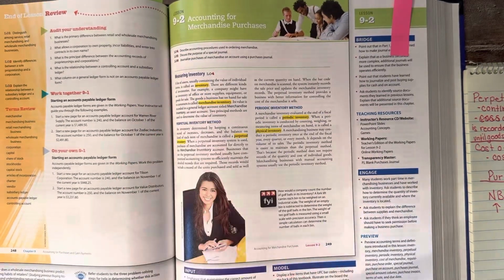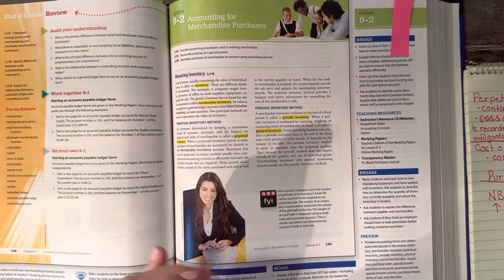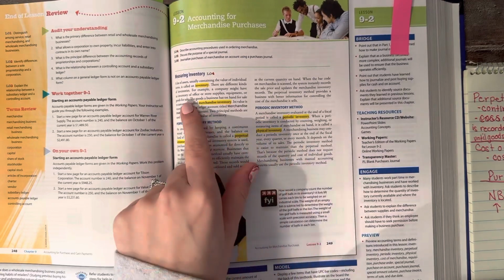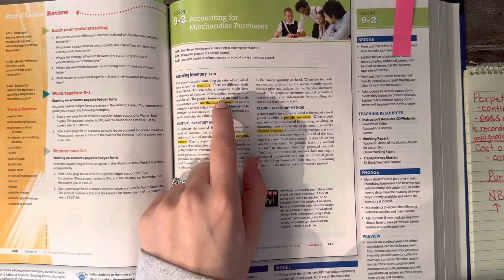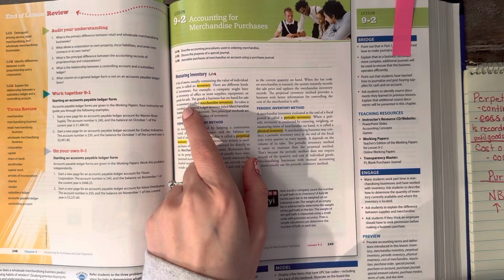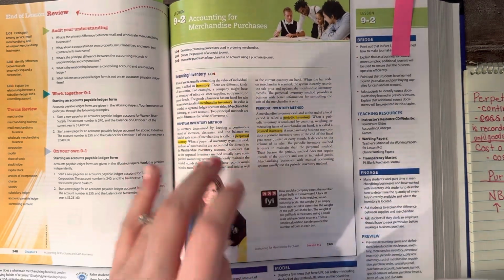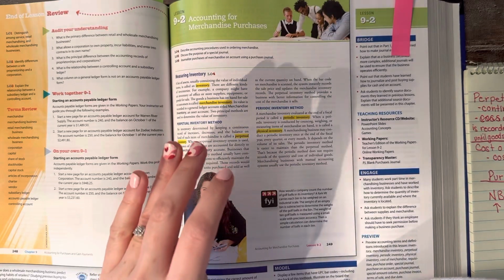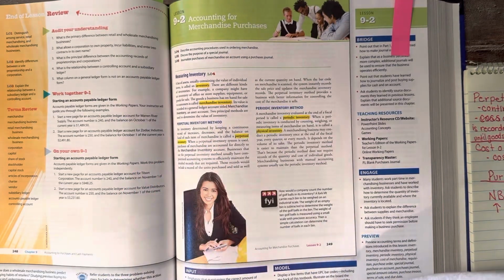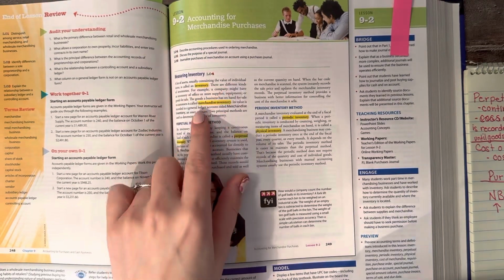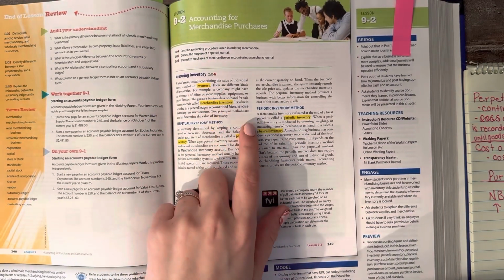So a list of assets, usually containing the value of individual items, is called an inventory. So those could be merchandise inventory. It's the goods a business has on hand for sale to customers. So anything from store supplies to clothing. What I mean by store supplies is like in Staples, you can go in and buy pencils, erasers, folders. Those are all merchandise or inventory. So it's the inventory. It's what the company has.